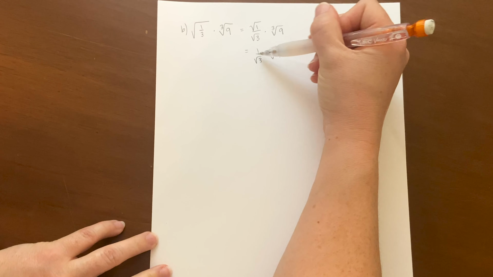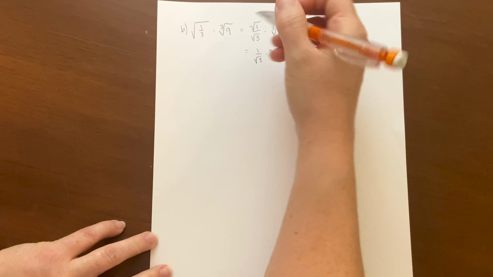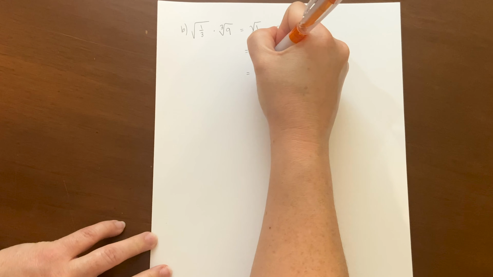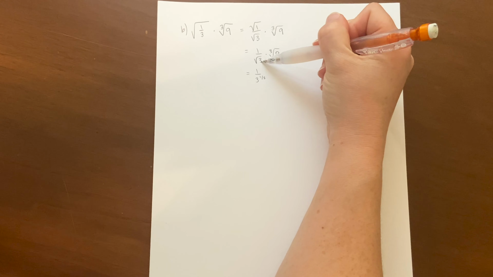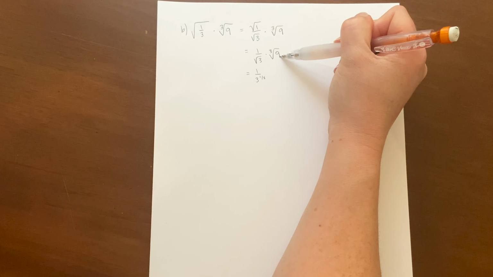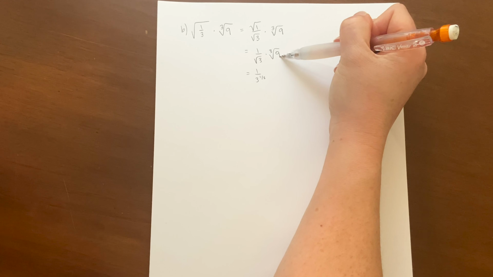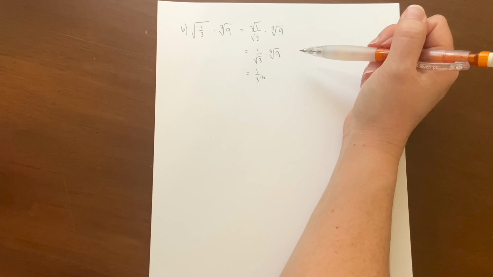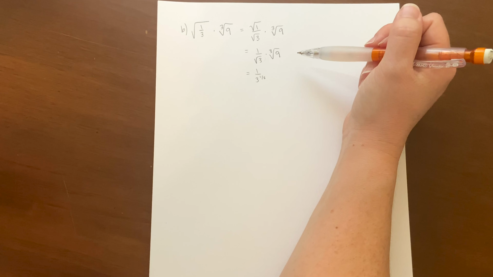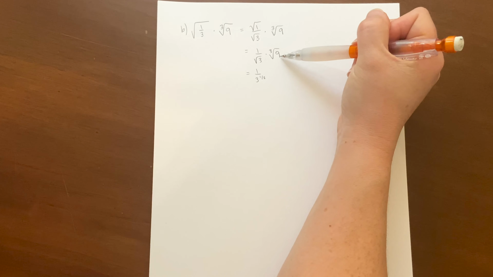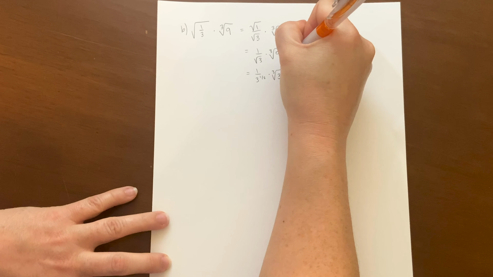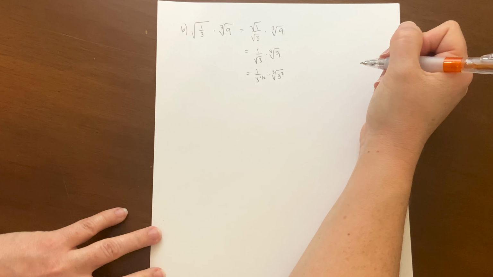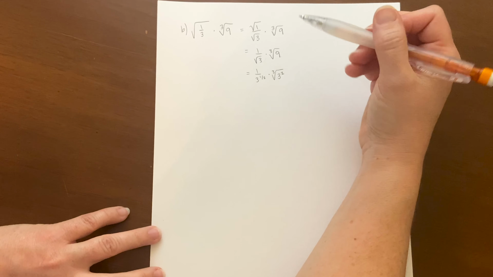First of all, I'm going to rewrite this one with a rational exponent. So I'm going to rewrite this as 3 to the 1/2 power. This one is a base 3 and this one is a base 9. It would be really helpful if I could have them both rewritten in the same base. So I can rewrite 9 as 3 squared. So that's what I'm going to do here. I'm going to rewrite 9 as 3 squared. Now I'm getting closer to having them in the same form.